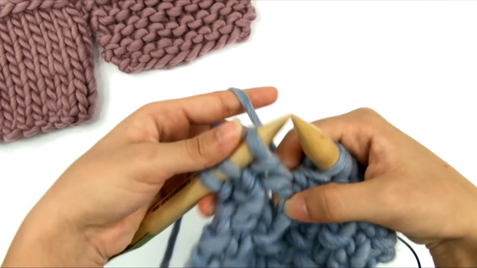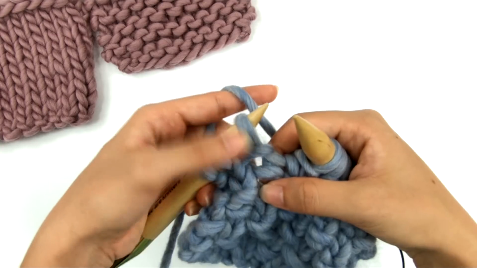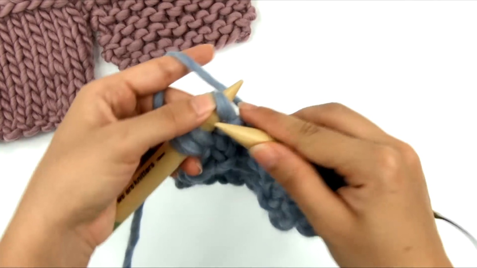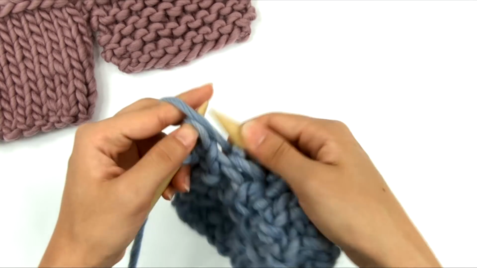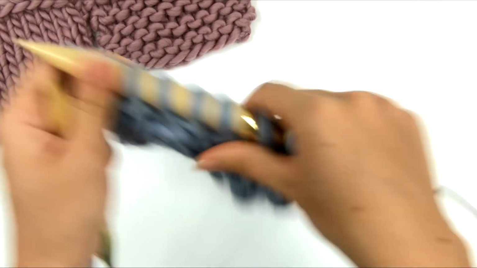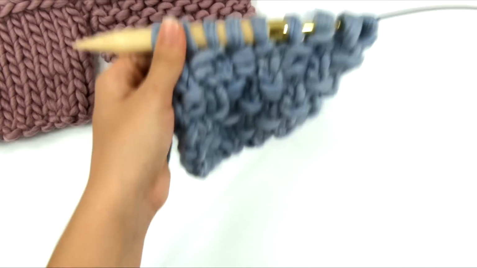So every time I see this purl stitch, I know I've already done the 2 rows that have a purl stitch on top of each other. So I'm going to knit those and then purl the ones that show up as knit stitches. So that is the row that I just did.